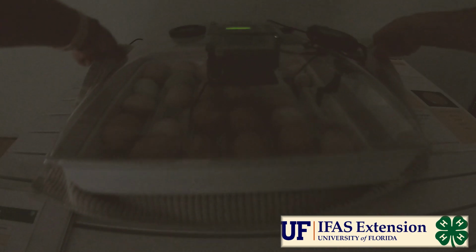All right, let's go candle some eggs. As you can see, our incubator looks really good. I'm going to pull the incubator closer so you can see all of our eggs. Our internal temperature is 99.3 degrees Fahrenheit, which looks good. The humidity is 65%, and we are going to candle the eggs today and see what's going on.